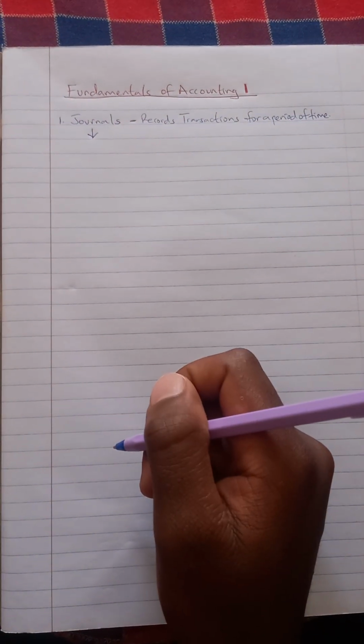So journals record transactions for a period of time, and these transactions may involve multiple accounts. After we have all our journals, we go to another book of accounts which we call ledgers.